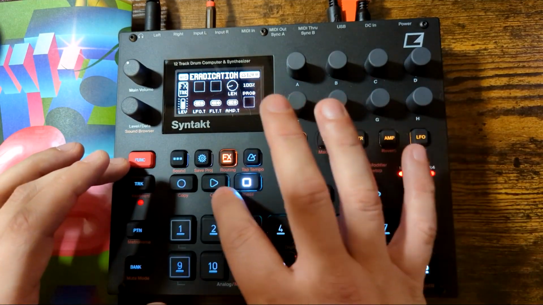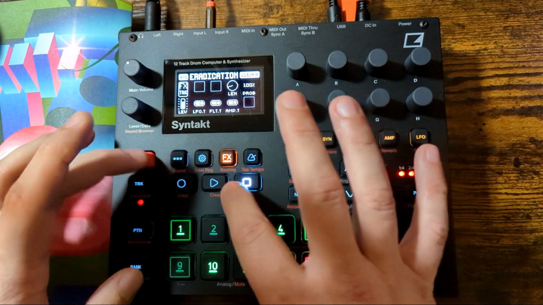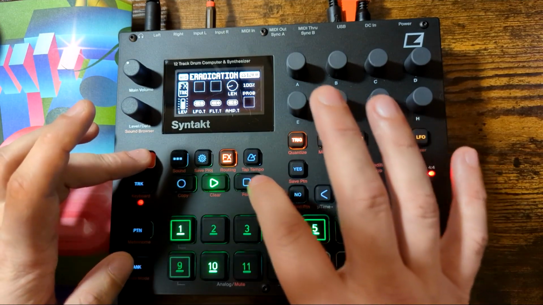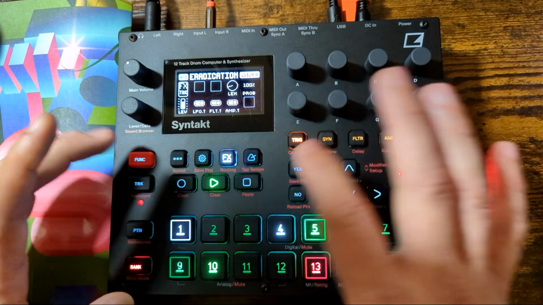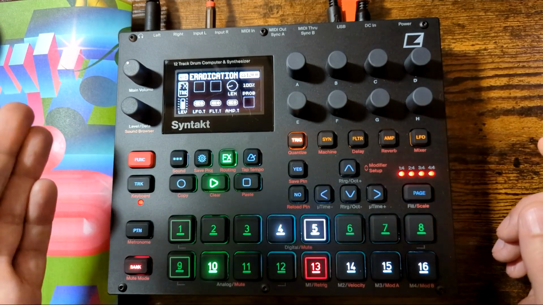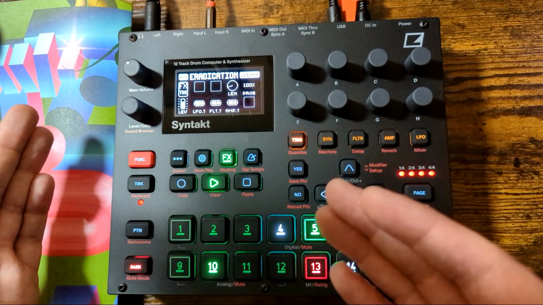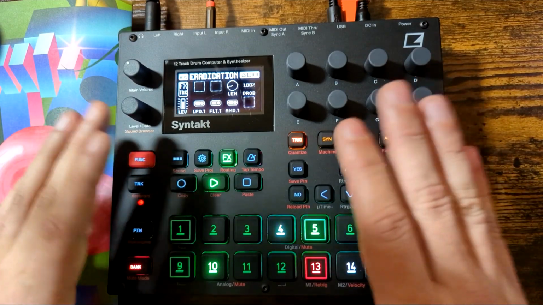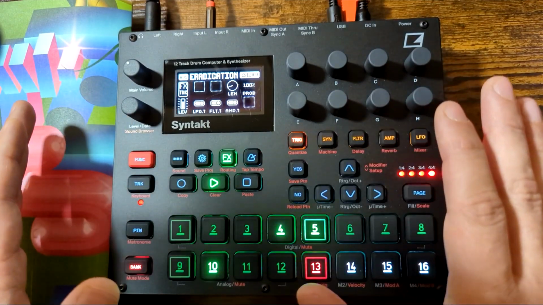So it's on right now, but then if I turn off the kick, it's still ducking, even though there's no kick, which is an effect that you might like and sometimes is useful.